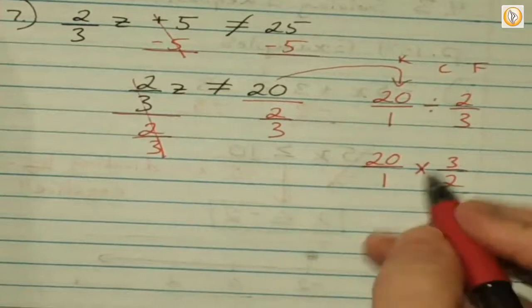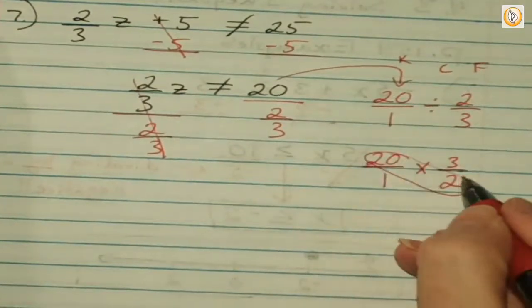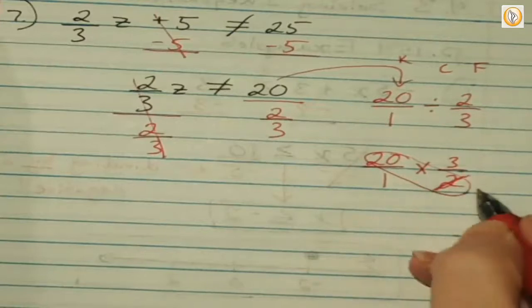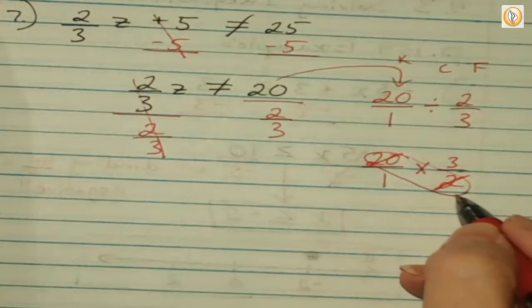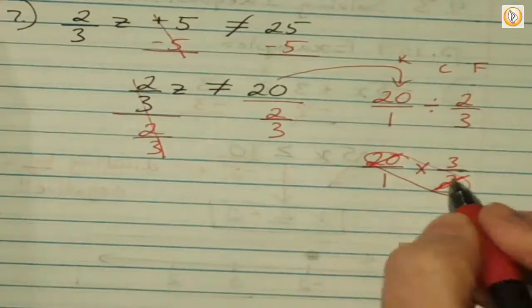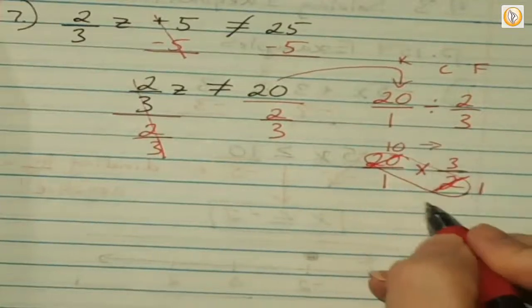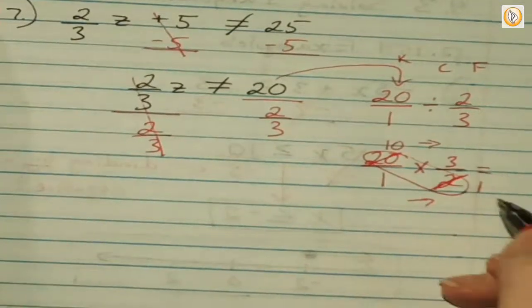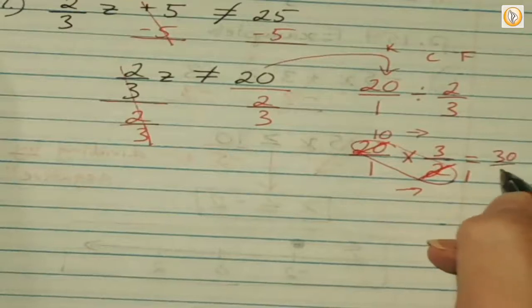Can we do cancellation? Yes. I was going to say cross multiply for some reason. So 2 goes down to 1 and 20 goes down to 10. All right, so now we multiply across, and you get what? 30 over 1, which is 30.